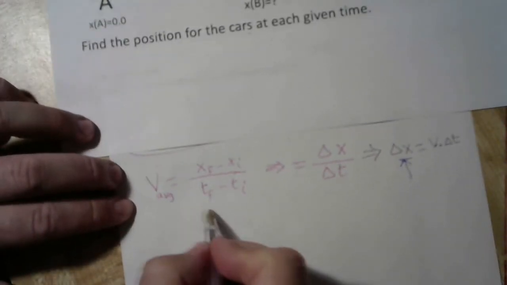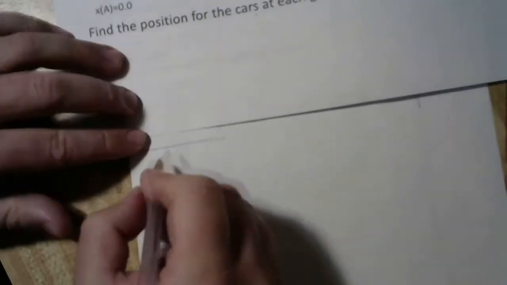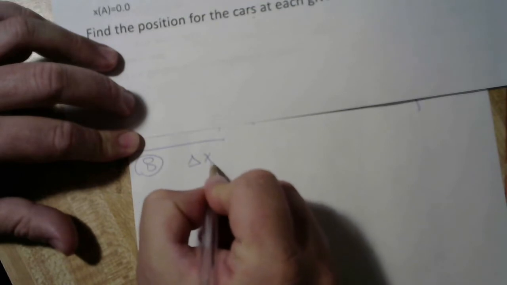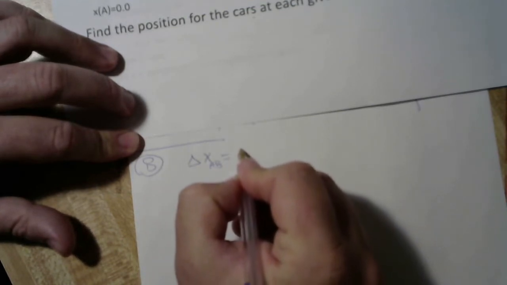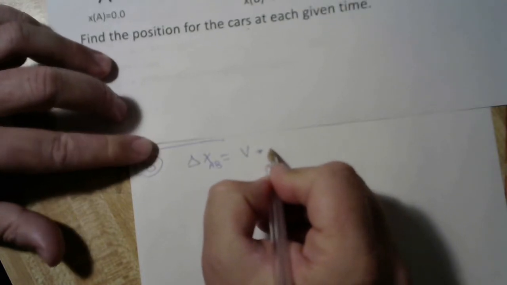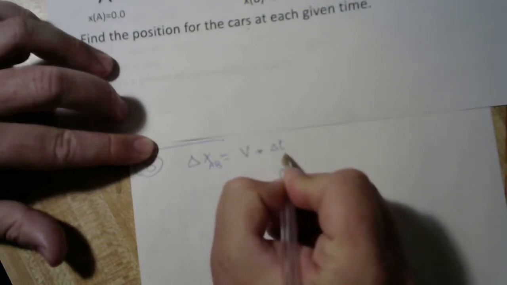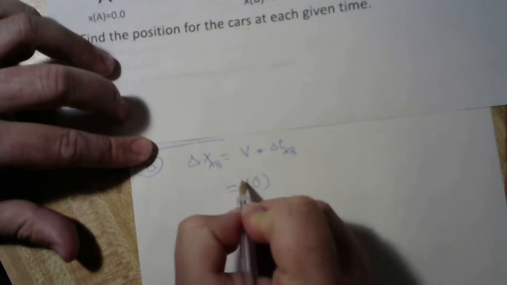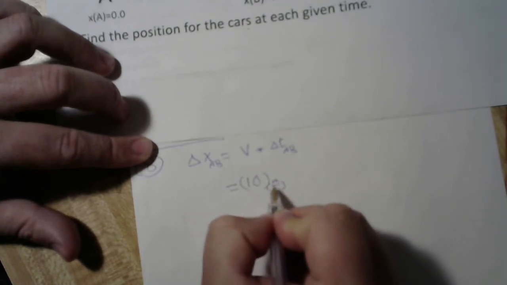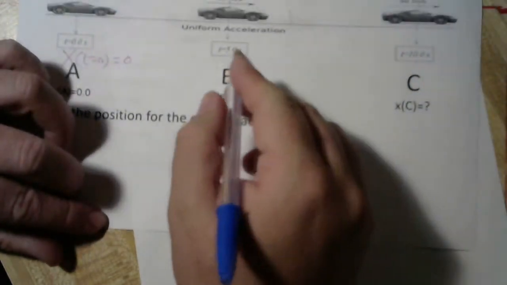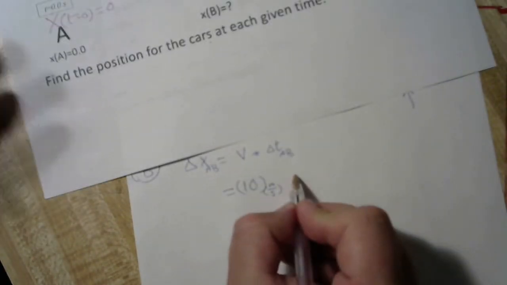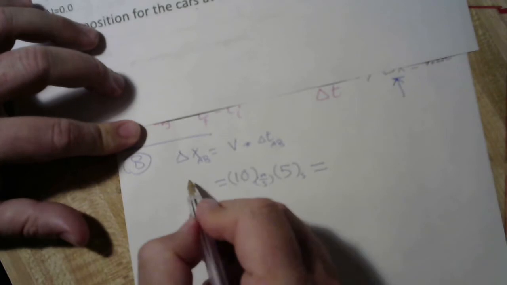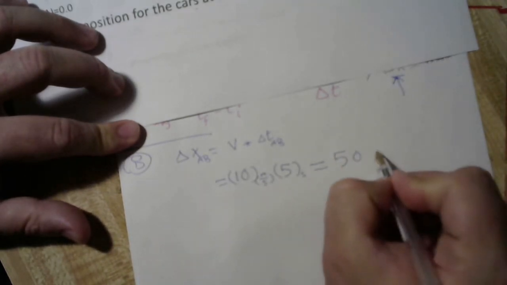Now for B, delta x from A to B is equal to the average velocity multiplied by the time period from A to B. Okay, the velocity is 10 meters per second, multiplied by the time, which is 5 seconds at B. So the position now at B is equal to 50 meters.